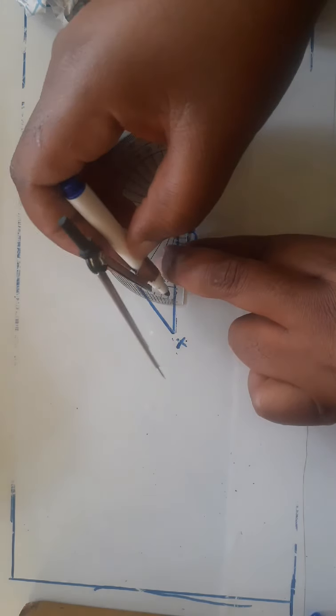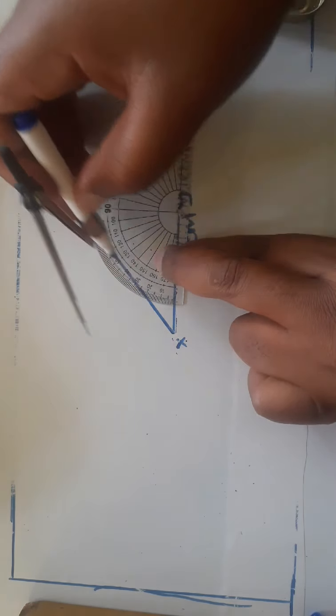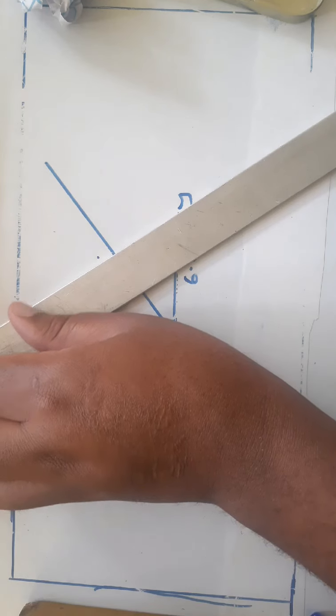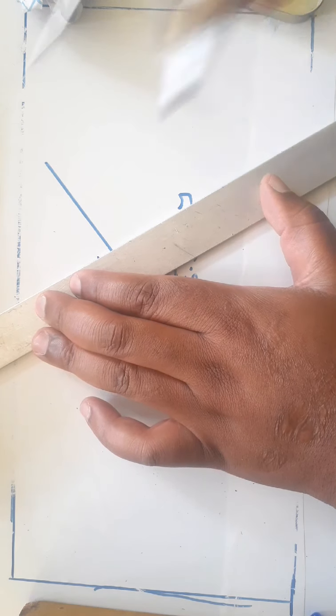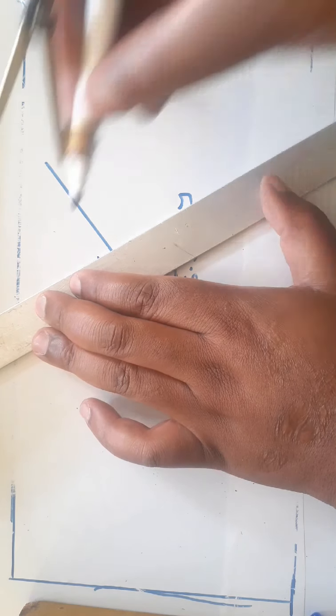So you start from 0 here, 10 all the way up to 60 here. I'll put a dot there. Then you join again with a ruler. It's done. So see where they're meeting. At the point of intersection, this is where Z is. So you put your Z there.